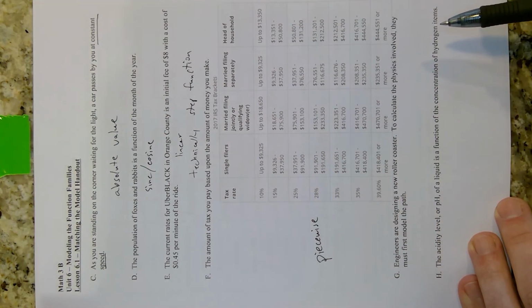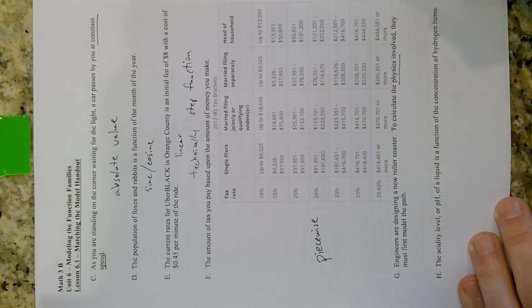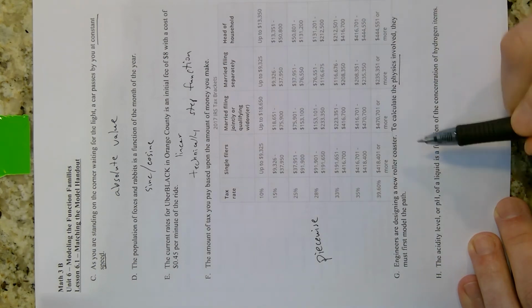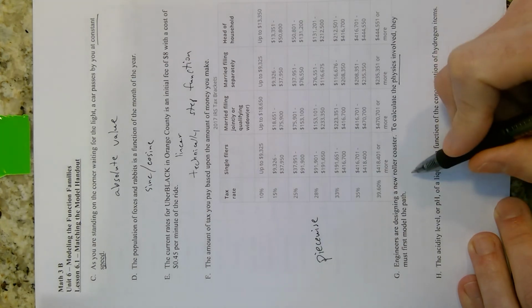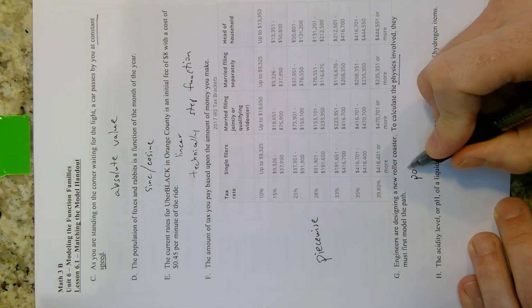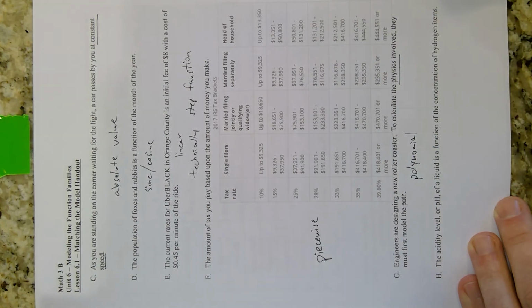Okay. Letter G. One of the key things here is physics, right? Roller coasters are, of course, designed to use gravity for acceleration, deceleration, etc. And so that is, of course, a polynomial situation there, right? Gravity is, of course, a quadratic.